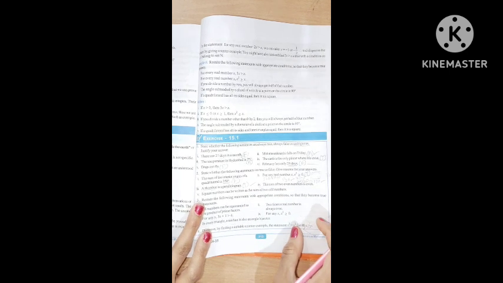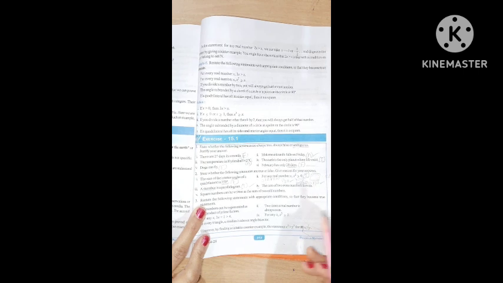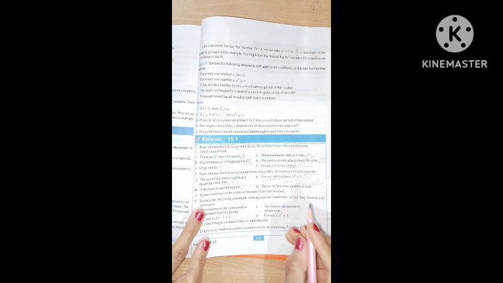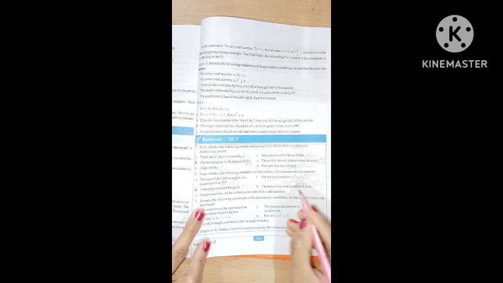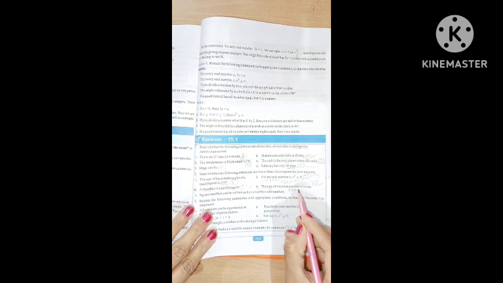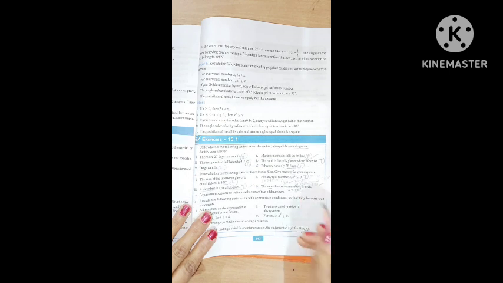The sum of two even numbers is even. The sum of any two even numbers is even. So first let us take any two even numbers. For example, let us take 2 plus 4. These two are even numbers. What will we get from the sum of two even numbers? Is it odd or even? 2 plus 4 is nothing but 6.